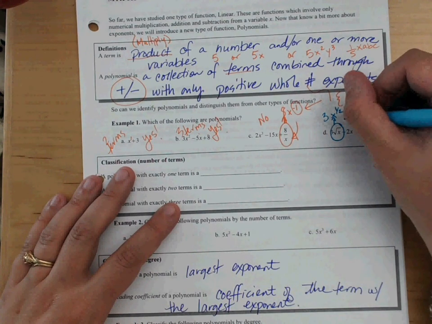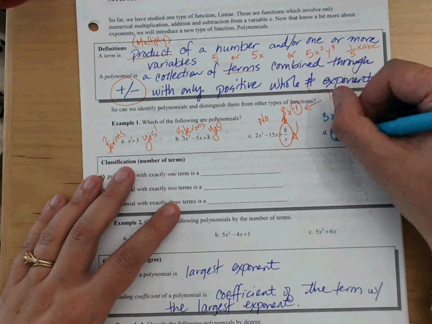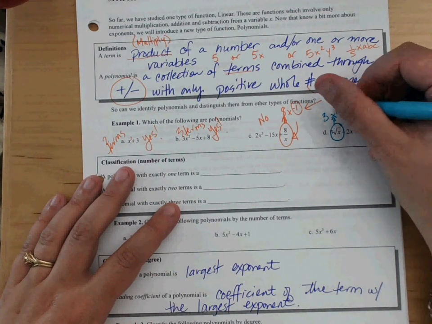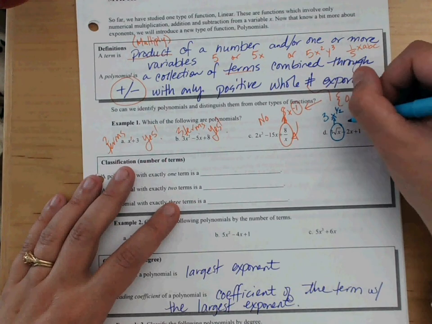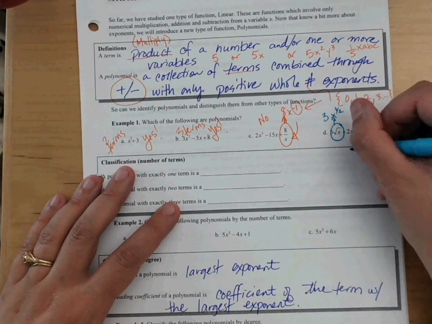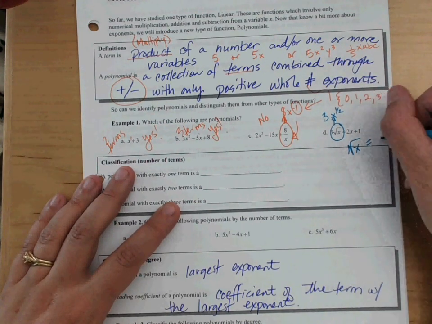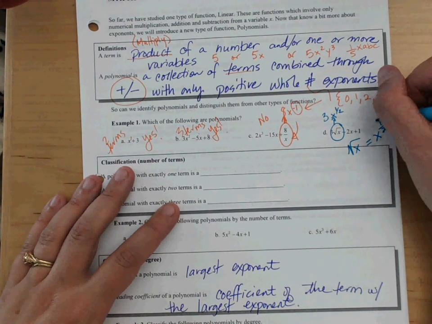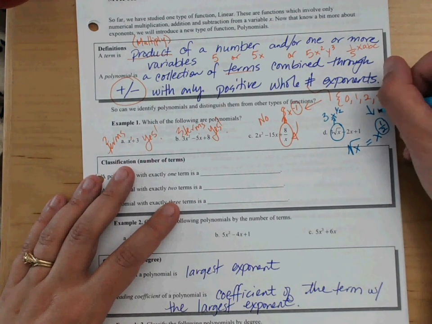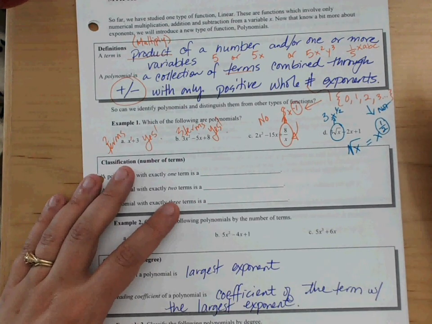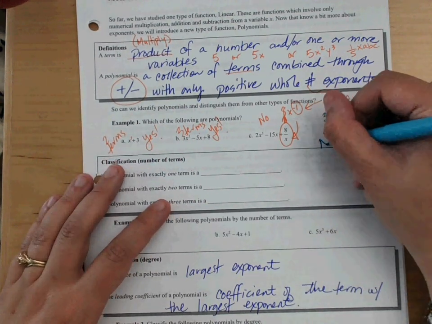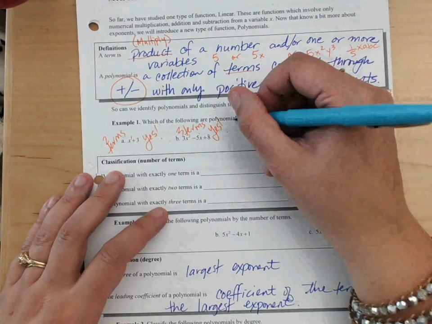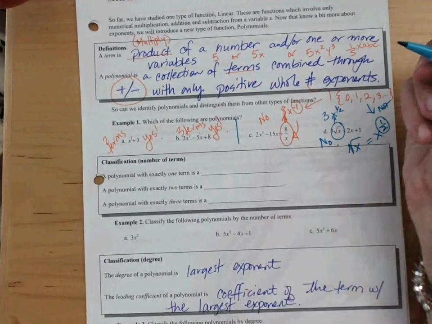But just trust me right now, when you have the square root of x, that's the same thing as having x to the 1/2 power. So the square root of x is equal to x to the 1/2 power. Is the 1/2 power a whole number? No, 1/2 is not a whole number. So that makes this not a polynomial. So we have 2 polynomials and 2 non-polynomials.